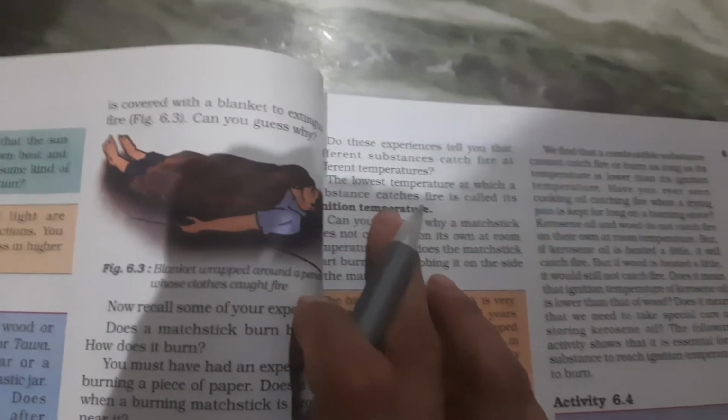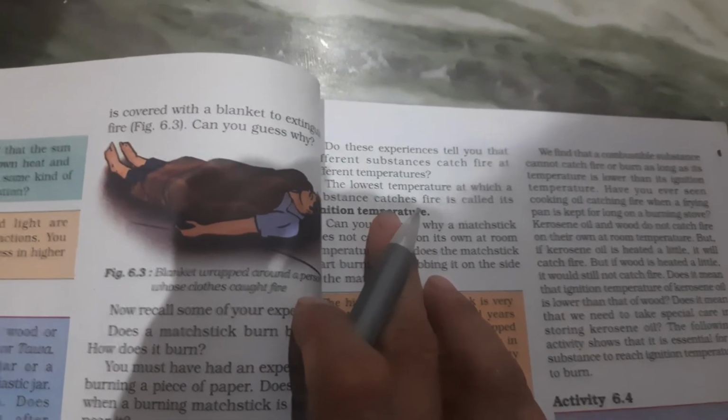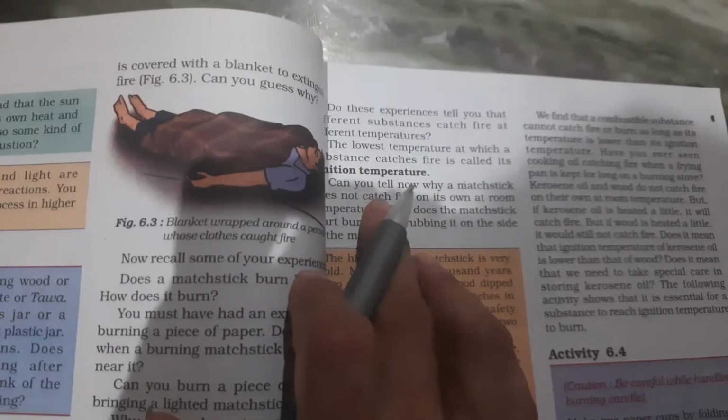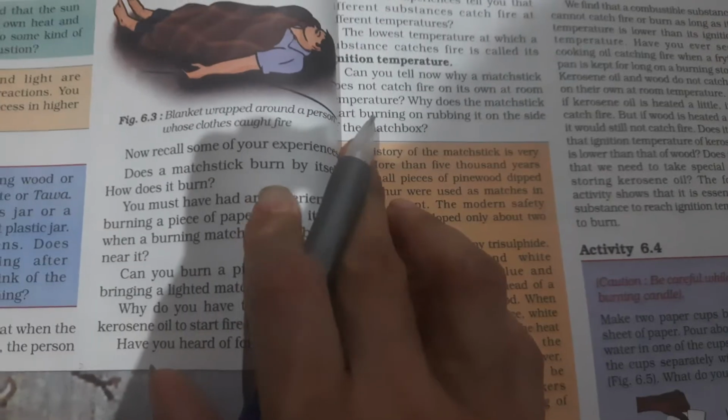Means the substance catches fire at the lowest temperature. This temperature is known as ignition temperature.